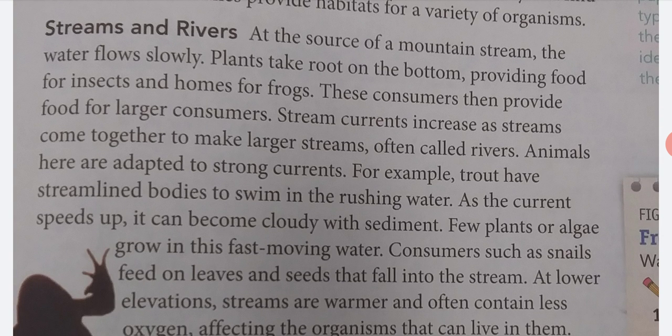Streams and rivers. At the source of a mountain stream, the water flows slowly. Plants take root on the bottom, providing food for insects and home for frogs. These consumers then provide food for larger consumers. Stream currents increase as streams come together and make larger streams, often called rivers. Animals here are adapted to strong currents. For example, trout have streamlined bodies to swim in the rushing water.